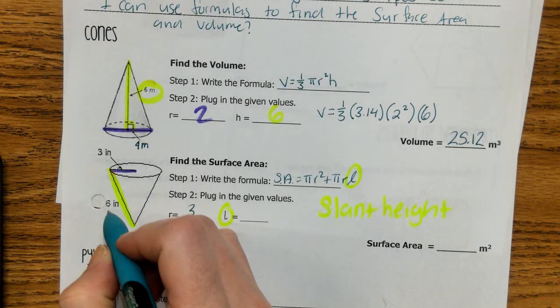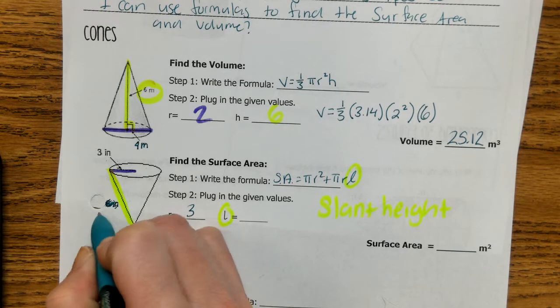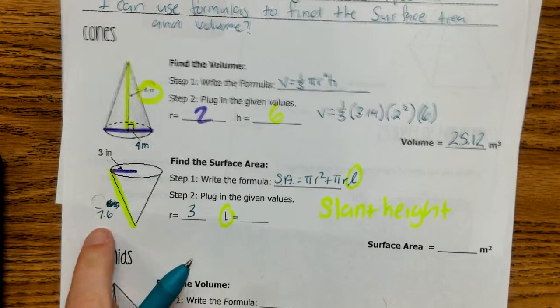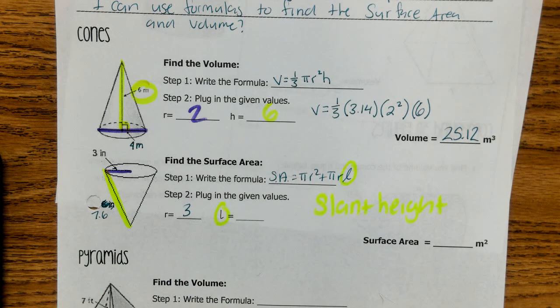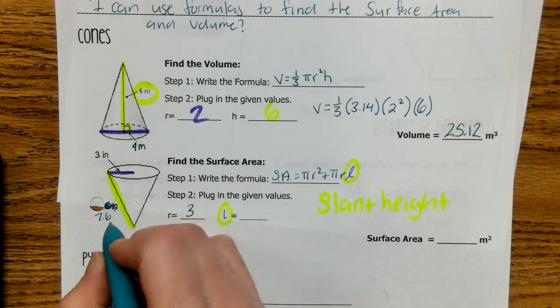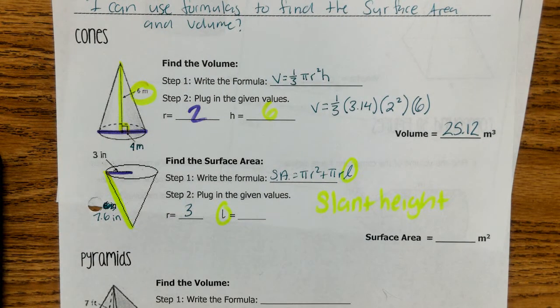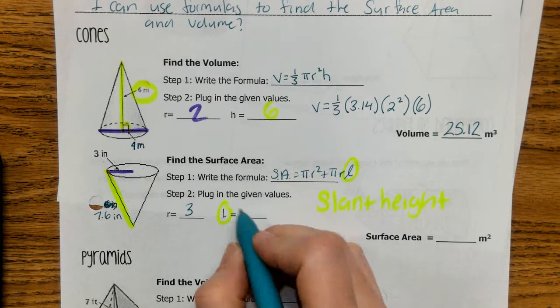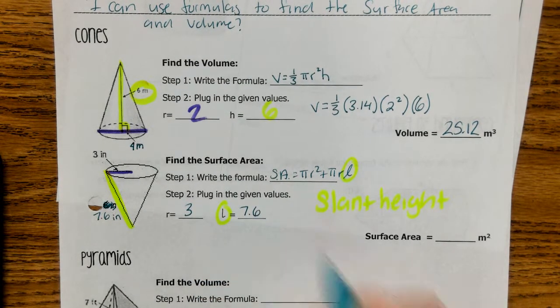Is this 7.6? Yeah. It was cut off? Yeah. If it was hole punched out, mine said 6 too. It was hole punched out. So rewrite that as 7.6 because of the hole punch. So your slant height is that height that is slanted. It is not perpendicular. It is on a slant or a diagonal. So your slant height is 7.6.